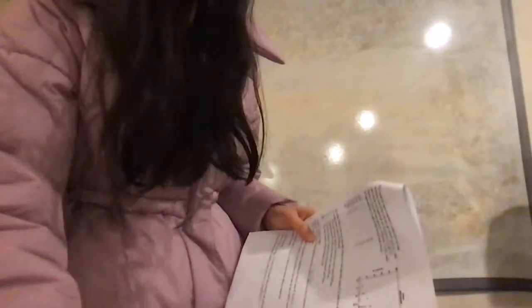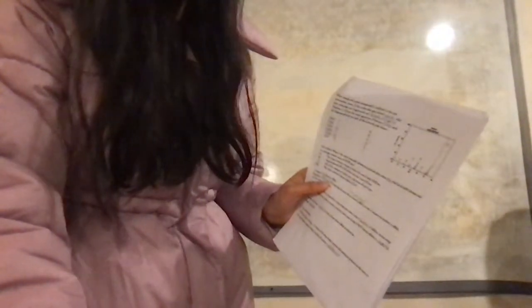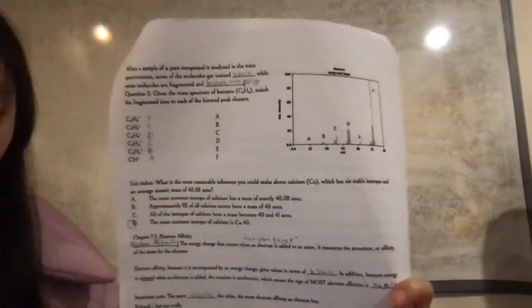So, this one, I'll let you see the problem, and you can try to figure it out. So, cluster A over here, cluster A.